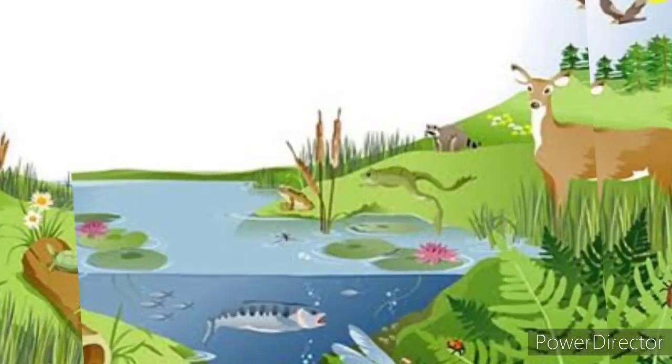A habitat meets all the environmental conditions an organism needs to survive. The main components of a habitat are shelter, water, food, and space. A habitat is said to have a sustainable arrangement when it has the correct amount of all of these.